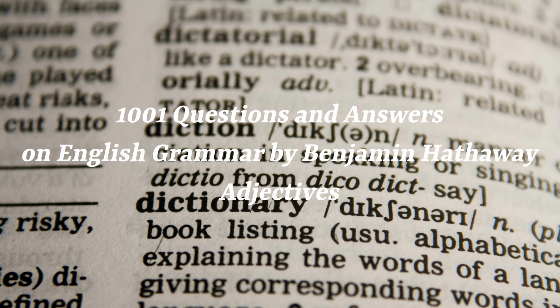Question 13. What are distributives? Those adjectives that represent objects separately. Question 14. How many and what are they? There are only 4. Each, every, either, and neither.